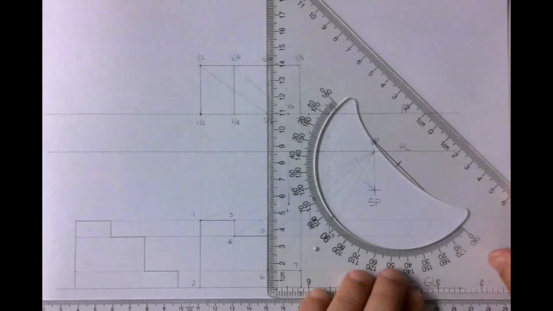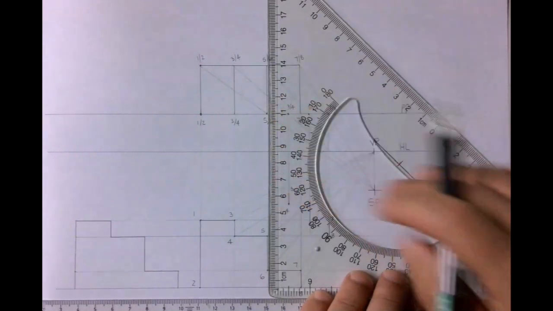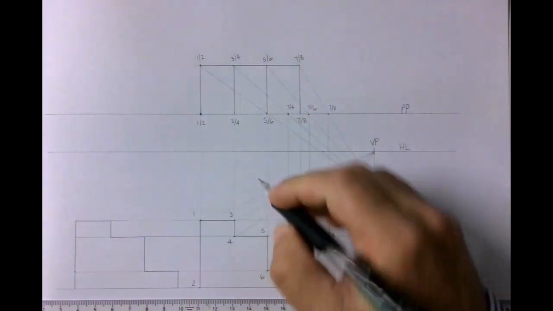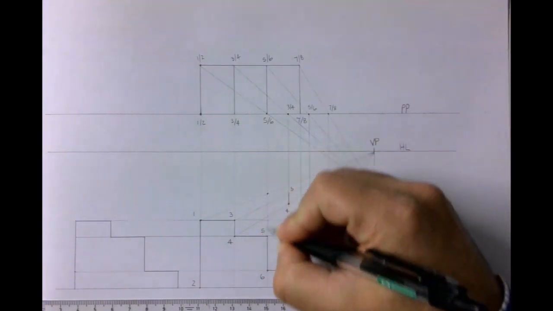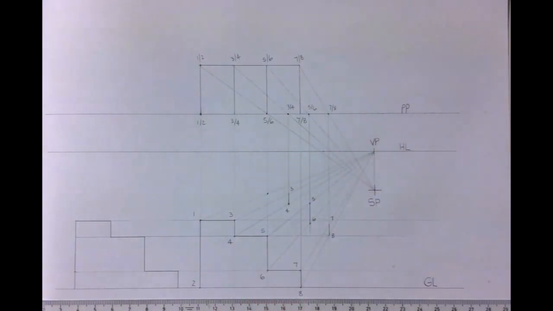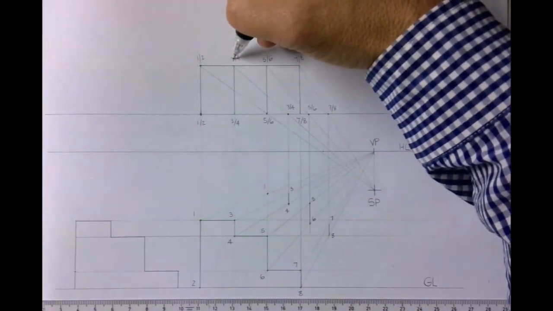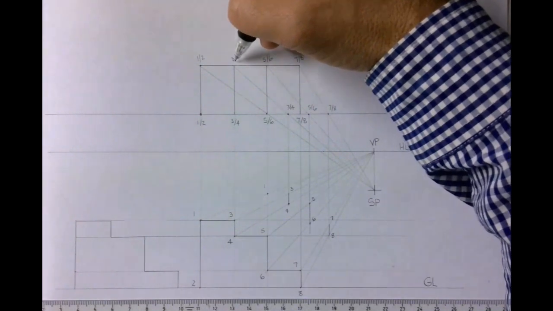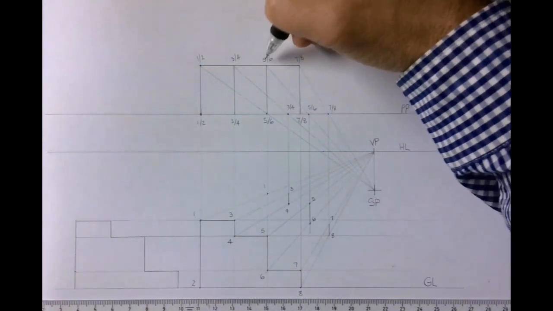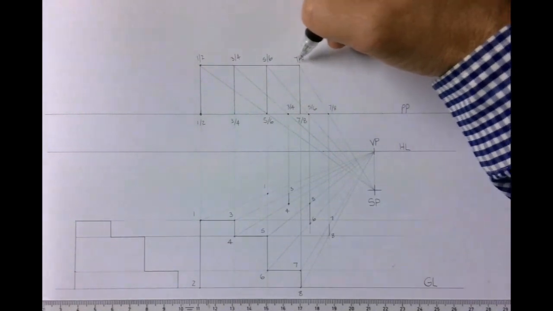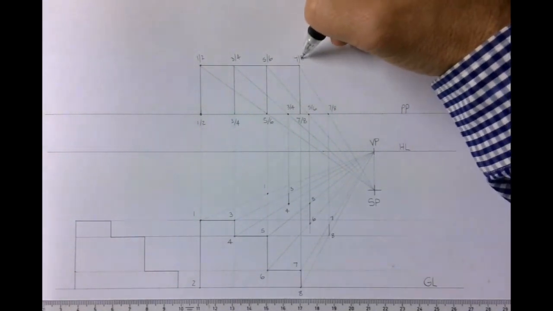And number 1 and 2 are already along this construction line. Number 1 going further back, but number 2 will be further down, which won't be seen. So there's number 1. I know that number 1 will connect to number 3. Then it dips down to number 4. 4 will be connected to 5. Dips down to number 6. 6 is connected to 7. Dips down to number 8.